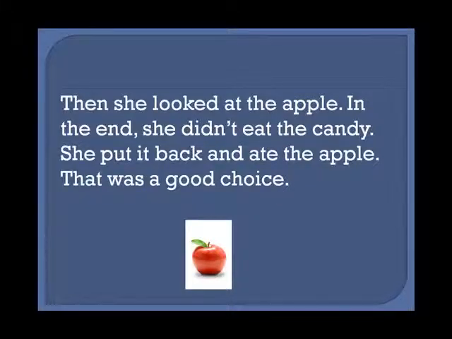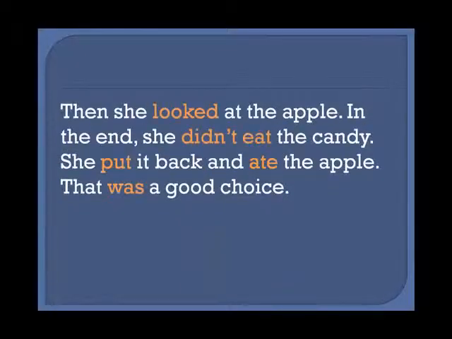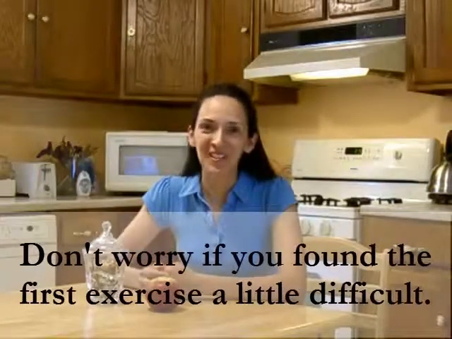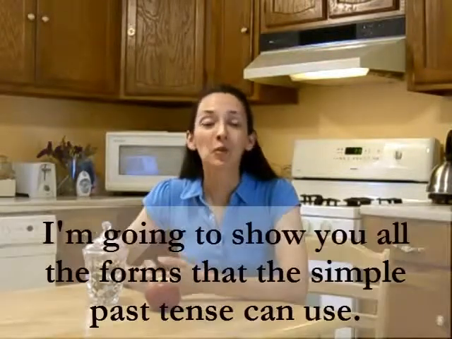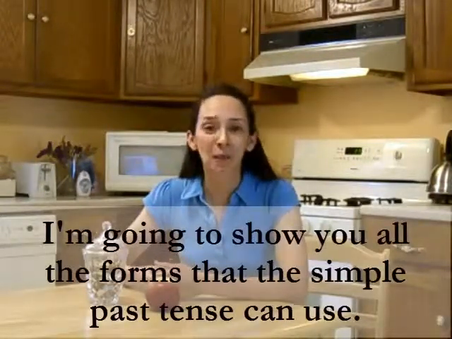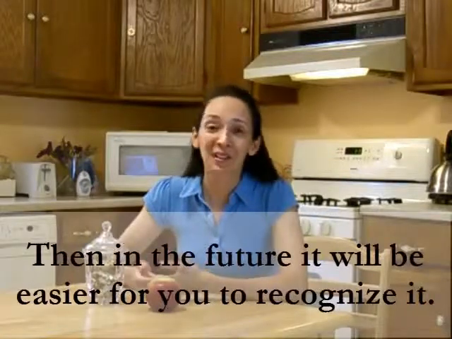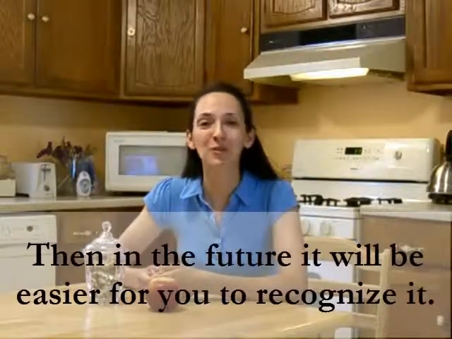Do you see them? Let me show you. The verbs in the simple past are looked, didn't eat, put, ate, was. How did you do? Were you able to find them all? Don't worry if you found the first exercise a little difficult. I'm going to show you all the forms that the simple past tense can use. Then in the future, it will be easier for you to recognize it.